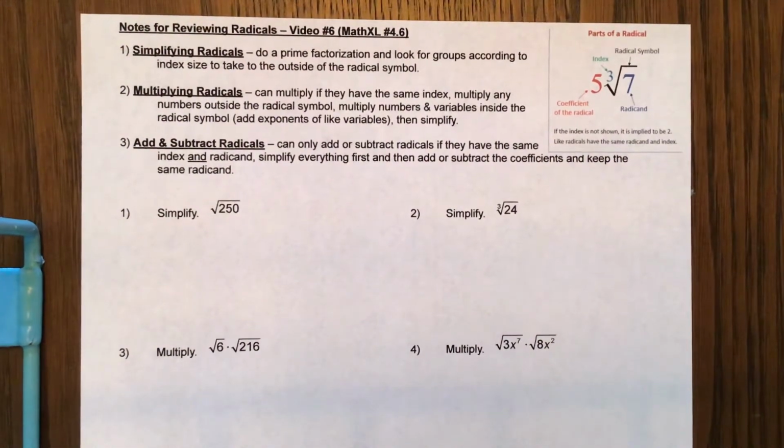Hi guys, this week we're going to review all the different operations we've been doing with radicals. So no new material, but we will be combining everything from the past 3 lessons all at one time. So the first thing that we did was we simplified radicals.